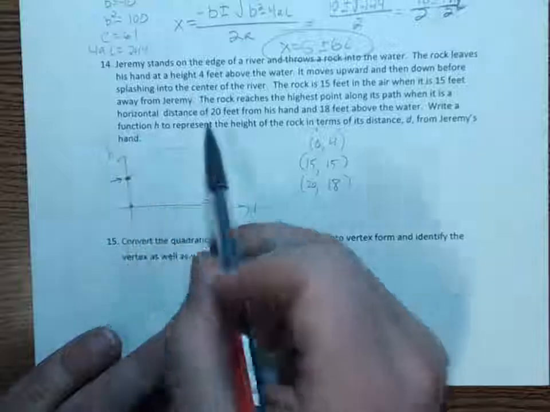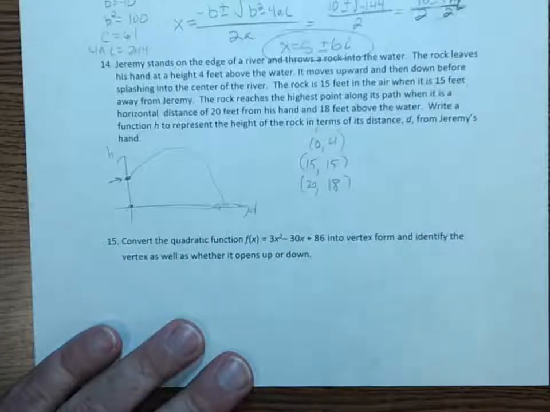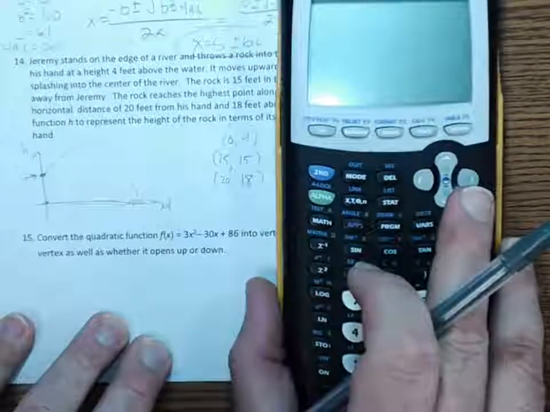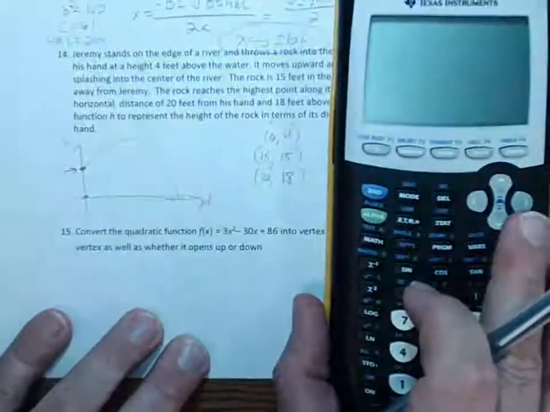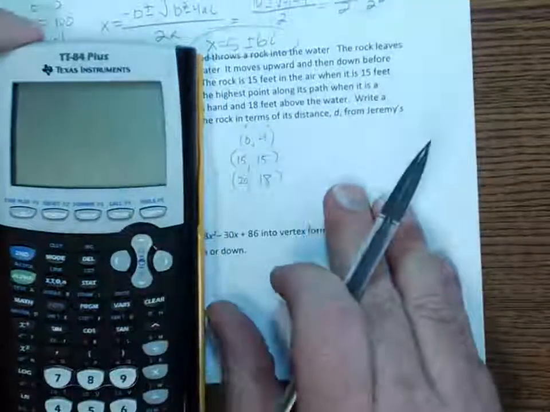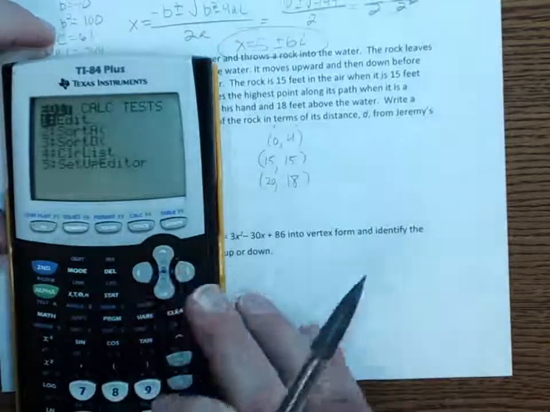Well, I have 3 points. We want to write a function that represents these 3 points. Well, I can do that. I can use my stat to do that. So let's go. Maybe I should move this over here because it's kind of hard to see the screen. There we go. So let's go to stat.